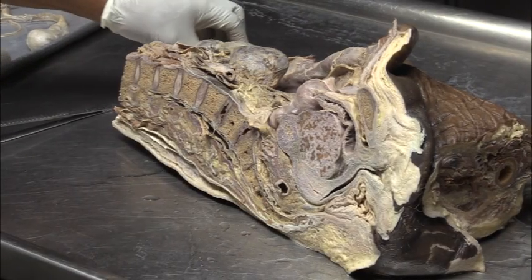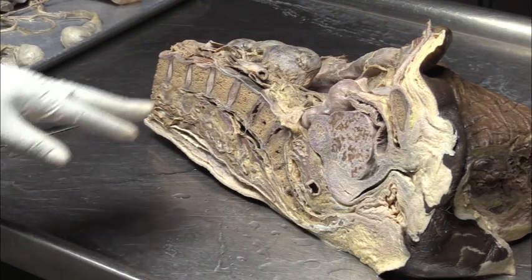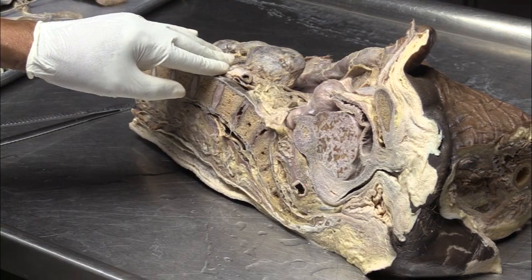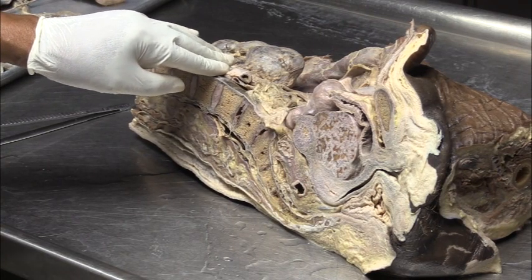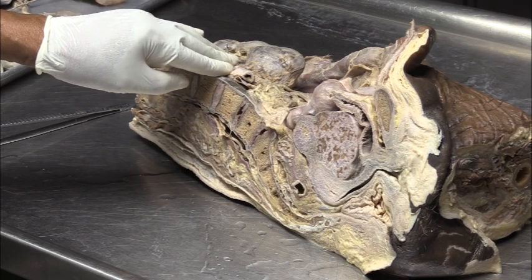Today we are going to take a look at some of the structures in the retroperitoneum. When we think of the word retro, it refers to what is behind.